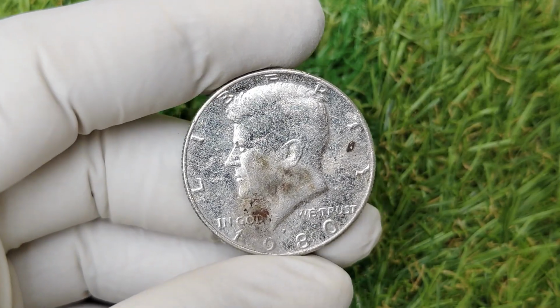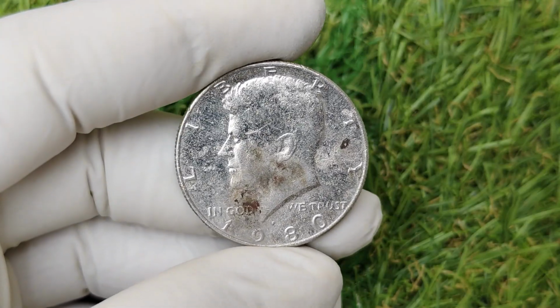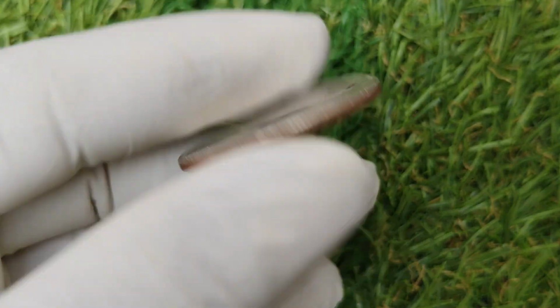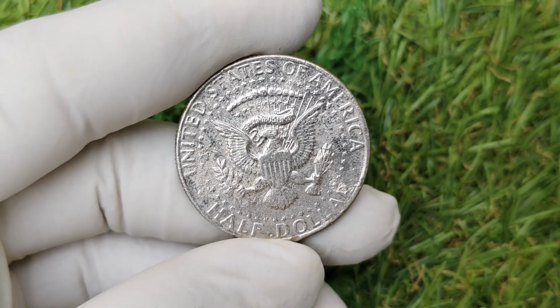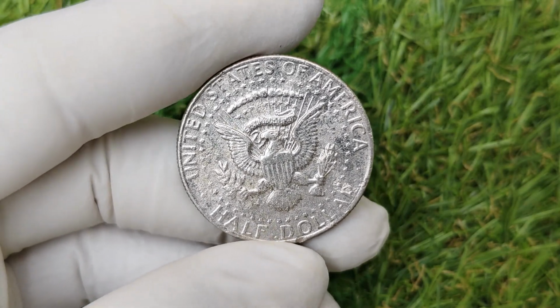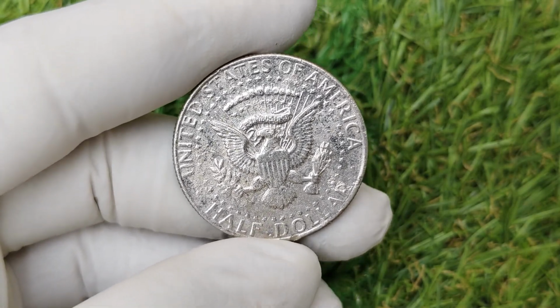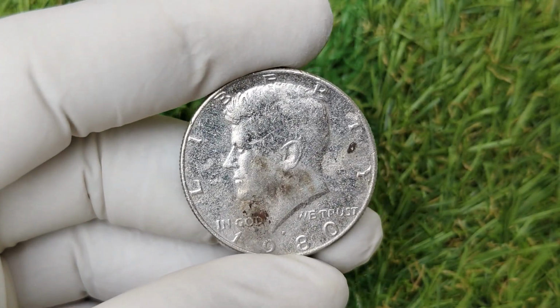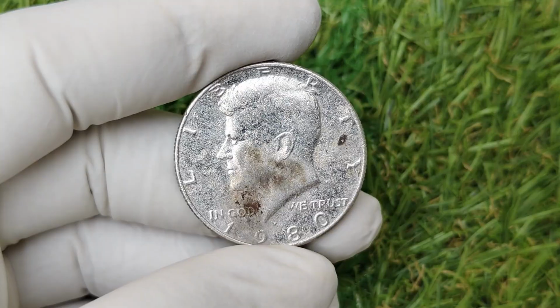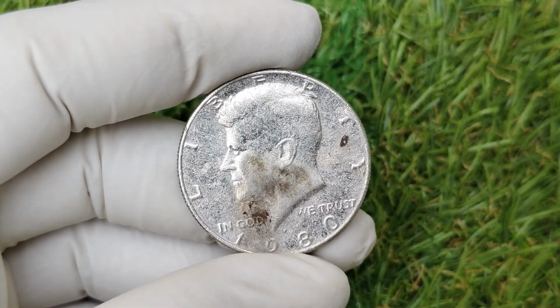Some pursue earlier silver issues for their intrinsic metal content, while others focus on later clad issues for their historical context, minting quality, and condition rarity. The 1980 Mint Mark coin firmly belongs to the latter category, where condition, strike quality, and preservation matter more than metal weight. Mint marks play a crucial role in the story of this coin.